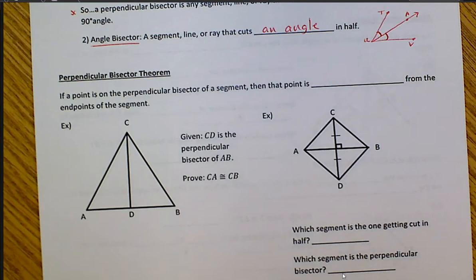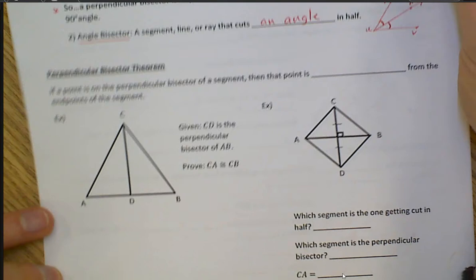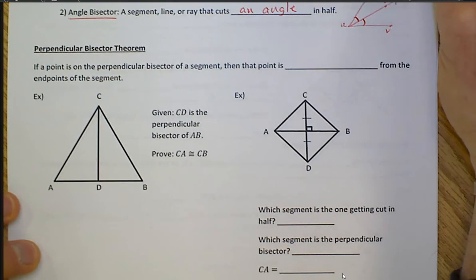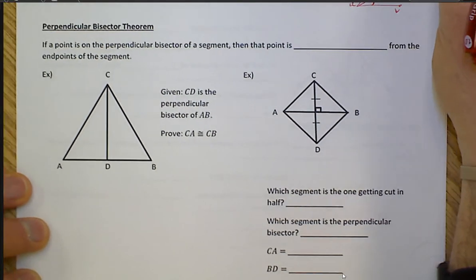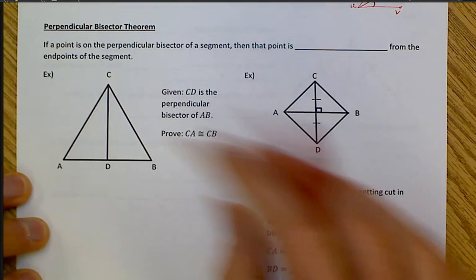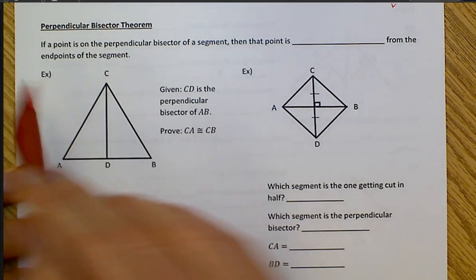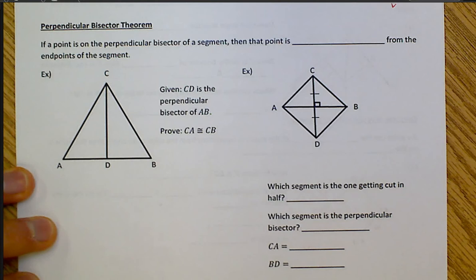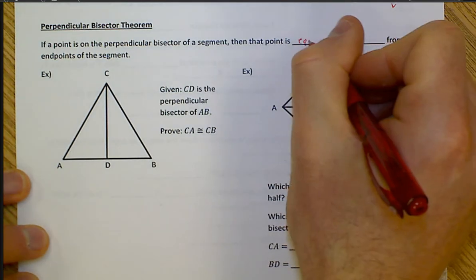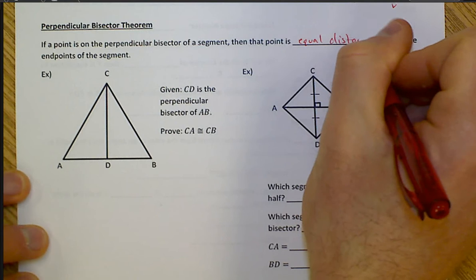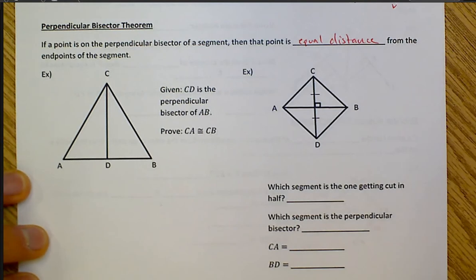So there's a theorem that goes along with this. We're going to break these into two. We're going to talk about the perpendicular bisector theorem first, and then we'll talk about the angle bisector second. All right? So this is a little challenging to think about. Hopefully we'll get through it. If a point is on the perpendicular bisector of a segment, then that point is an equal distance from the endpoints of the segment. Holy cow. Okay, so let's look at this example.